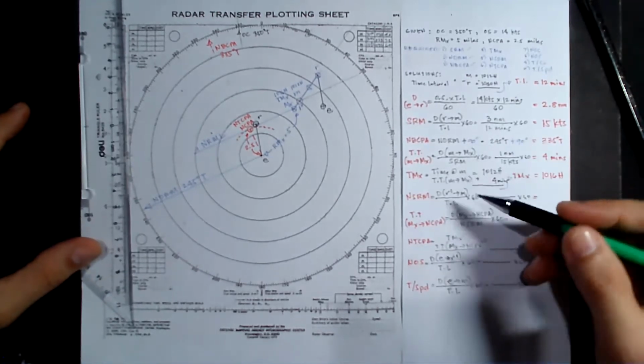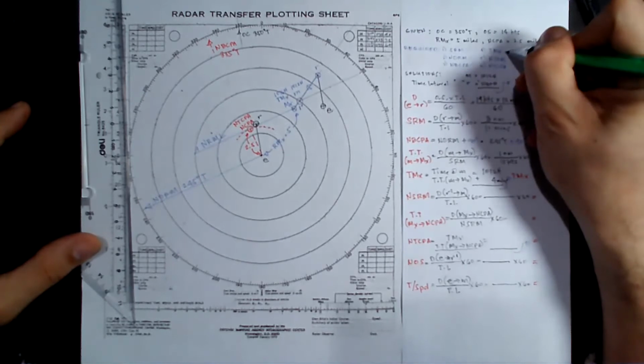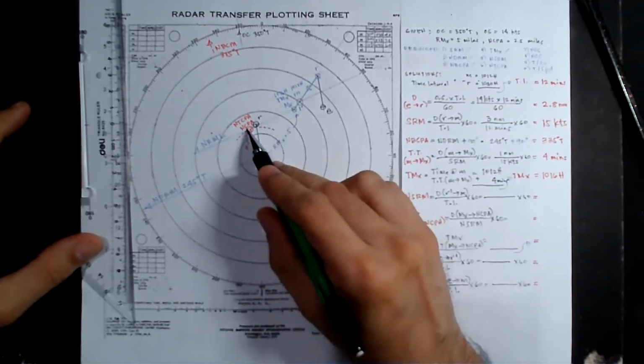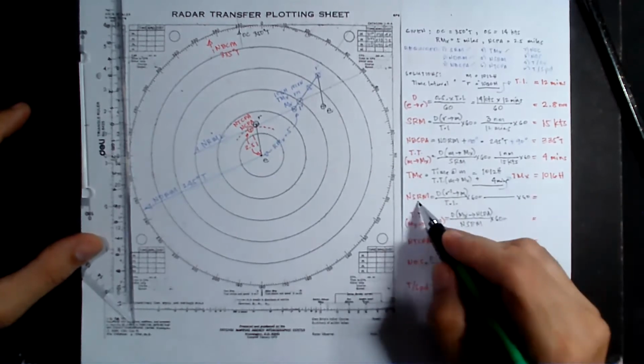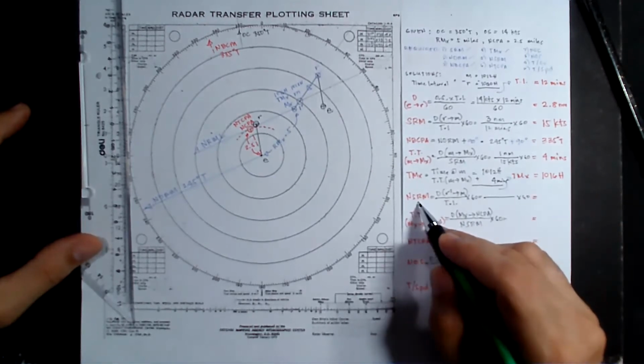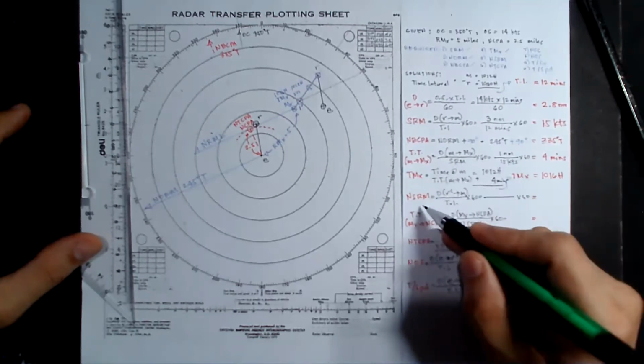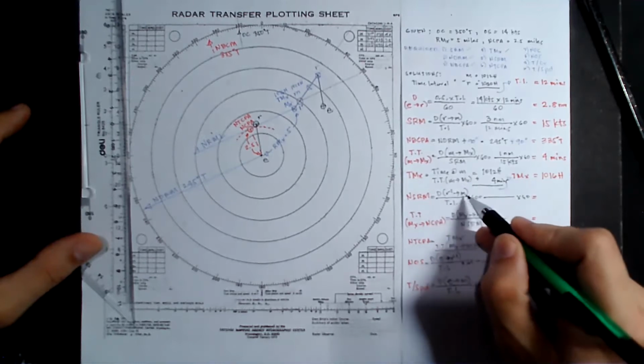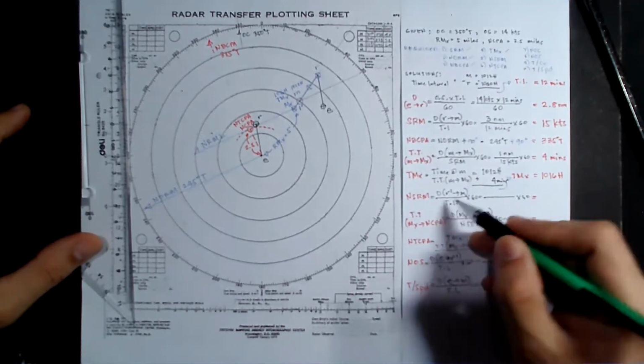The next process would be, so we're done with our TMX, to solve for the new SRM. Given the formula, new SRM is equal to the distance from R1 to M divided by the time interval.